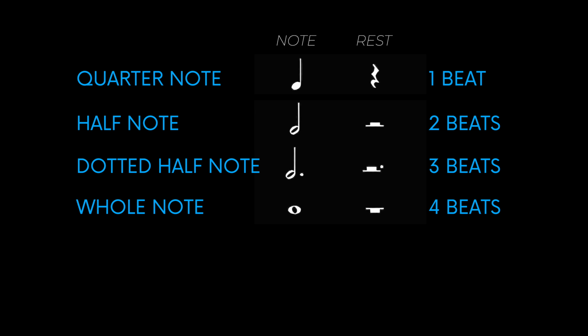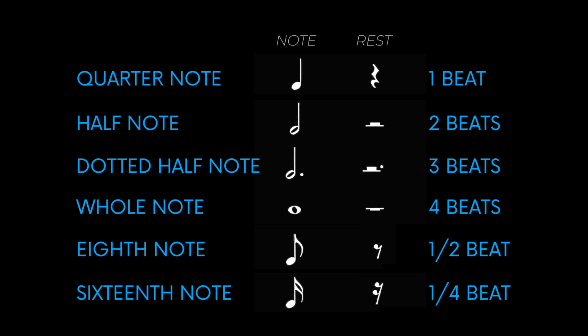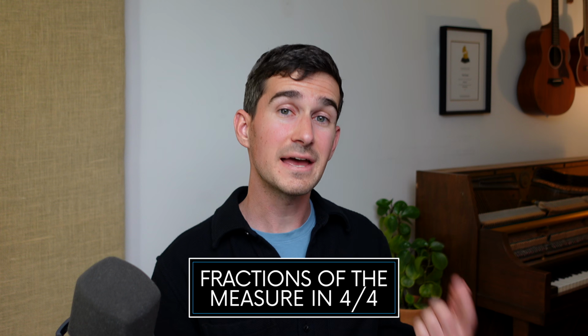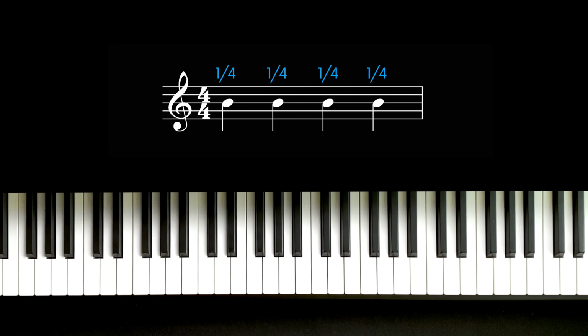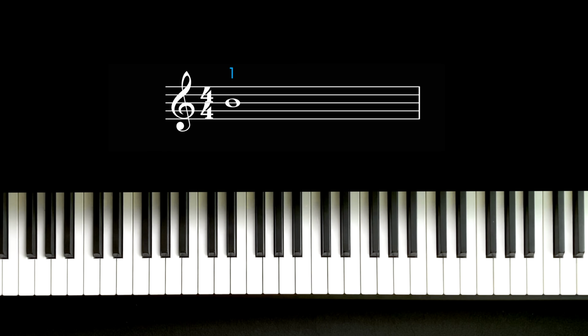And we can also go smaller than the quarter note. This is an 8th note and an 8th note rest, and even a 16th note and a 16th note rest. You notice the names of all of these notes are fractions. They are fractions of the measure in 4/4 time. So in a 4/4 measure, we have 4 beats in the measure. Each beat gets a quarter note. If we want a whole note, it's going to get 4 beats.